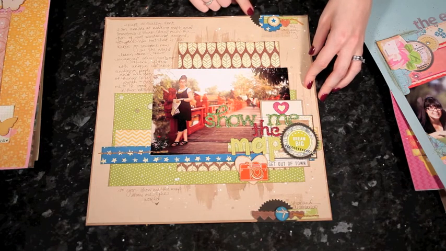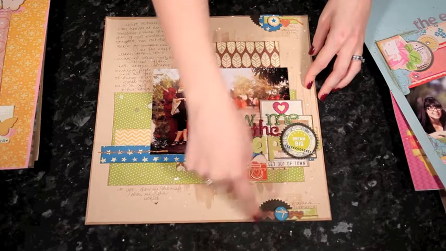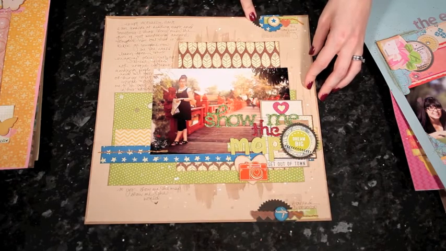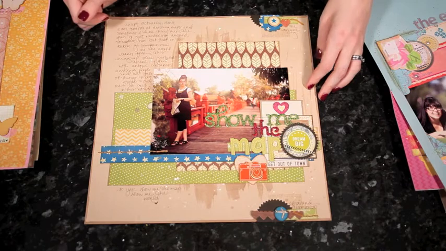And here, very similar to one of the other layouts I showed you, I've added pieces, cut them off, and then stuck them onto the other side so that the 2 sides are coordinating.